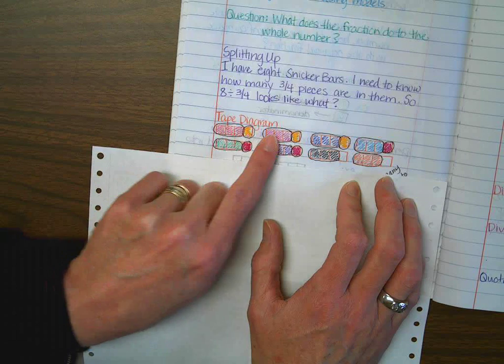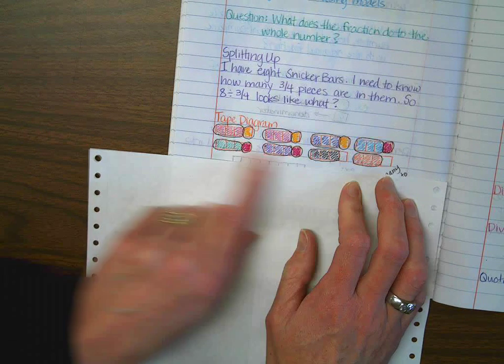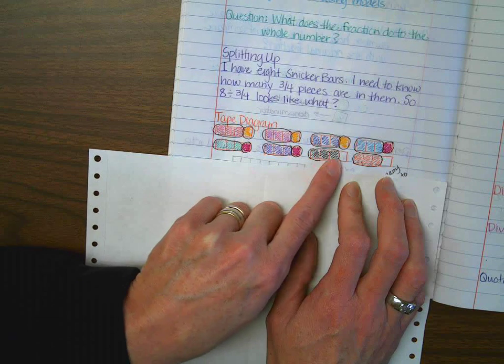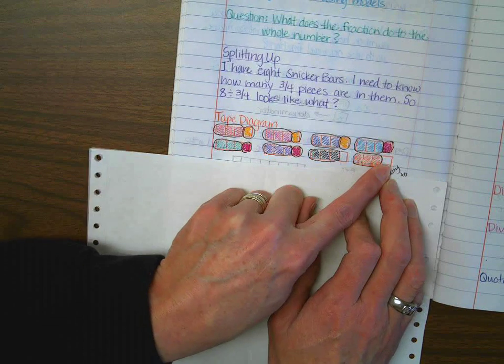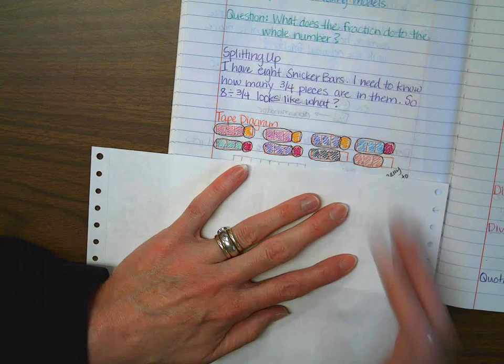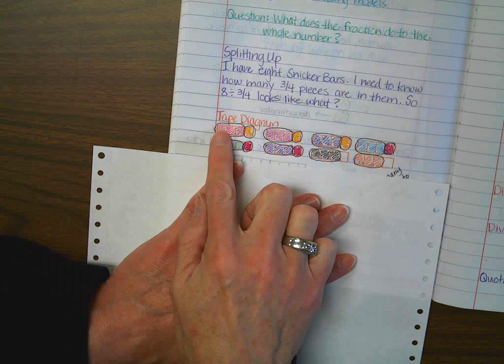In order to get 3/4 pieces, you're going to take your tape diagram and break it into 4 sections: 1, 2, 3, 4, and the same for each of the 8 bars. Okay? And then what you're going to do after you do that is color them into 3/4 so that you can see how many 3/4 will fit in there.